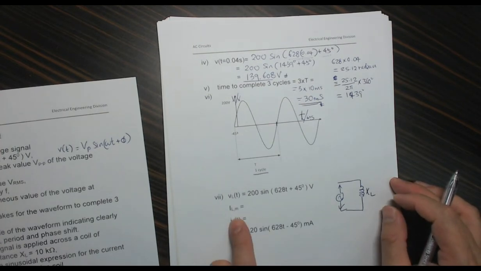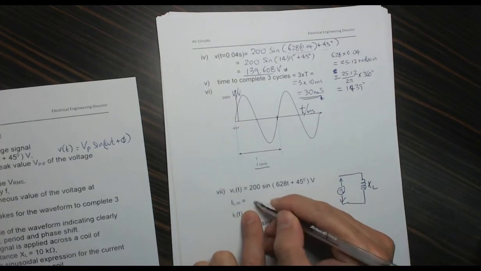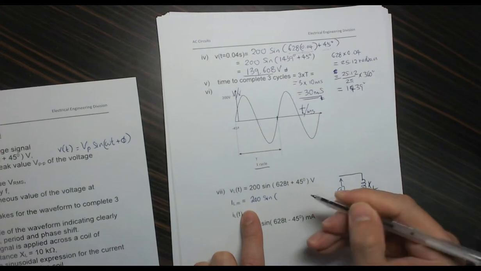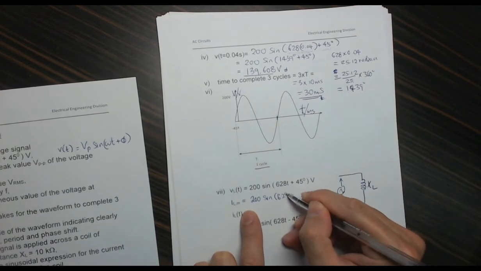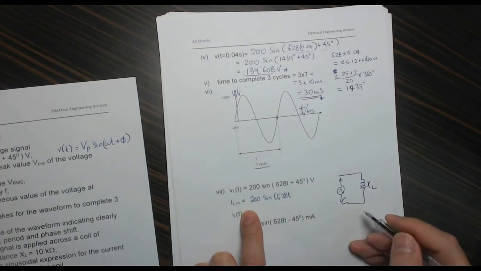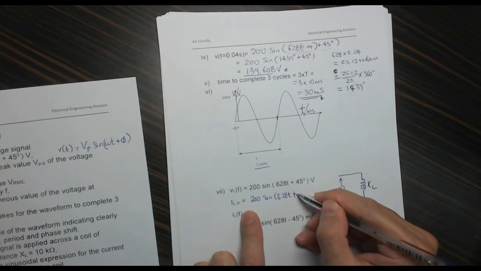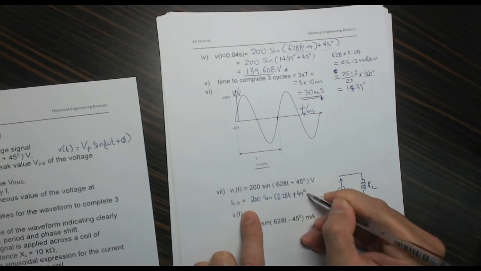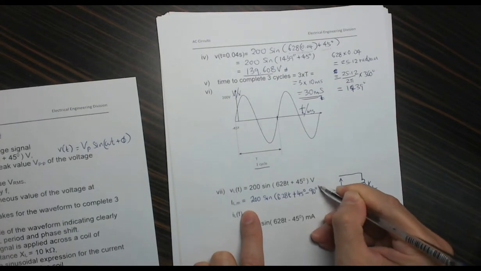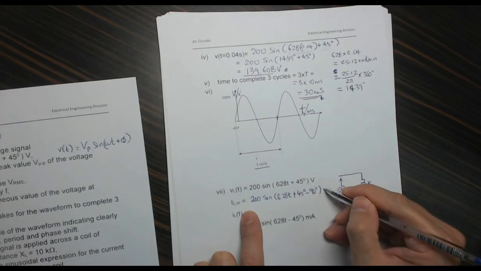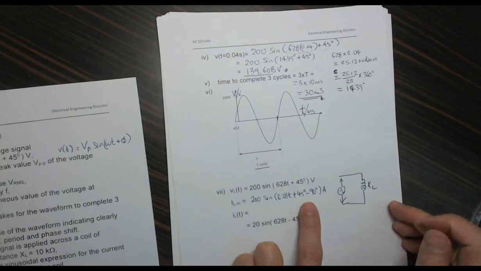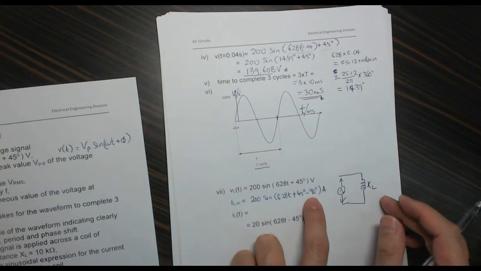So for current, it will be 200 sine 628t plus 45 degrees minus 90 degrees. That is the effect of an inductor. It actually creates a phase shift of 90 degrees.